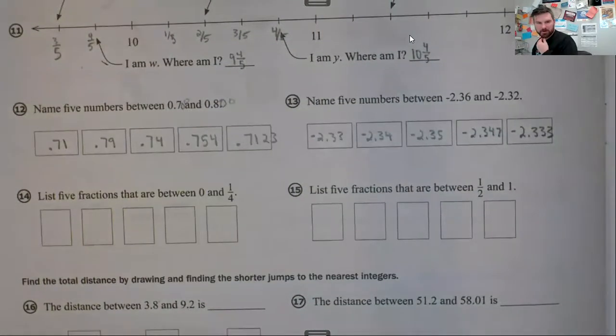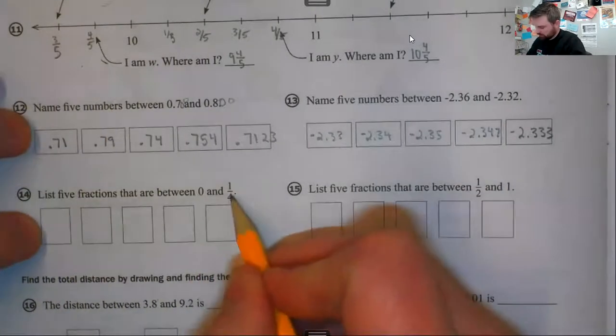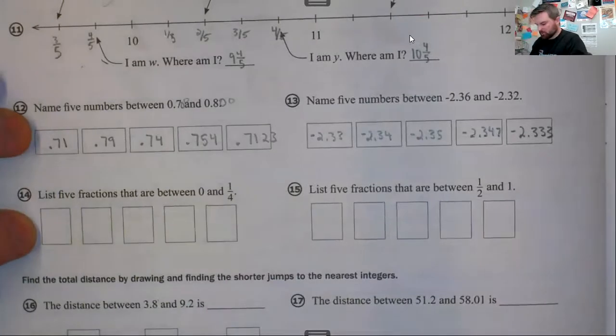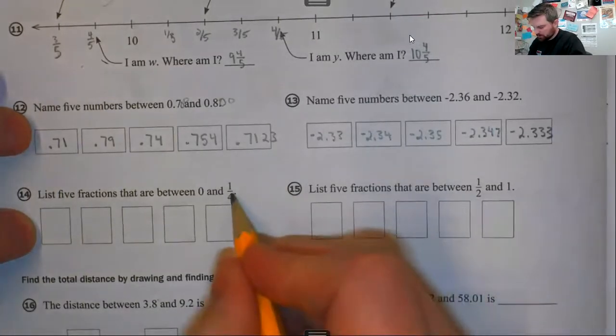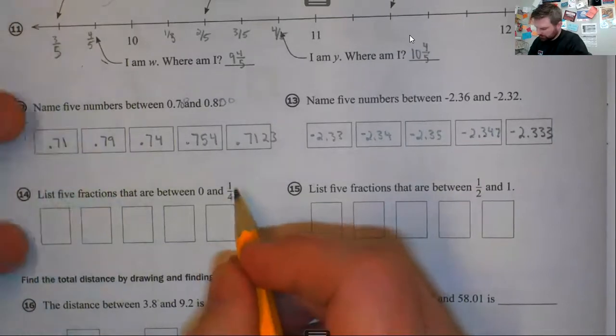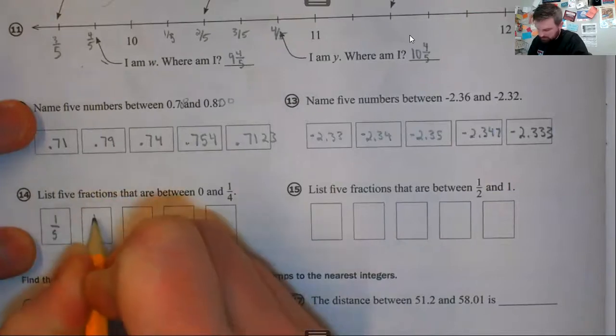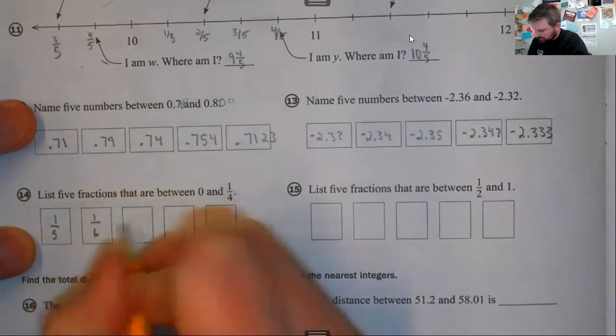List 5 fractions that are between 0 and 1 and between 0 and 1/4. Okay, well, as long as the number is bigger than 1/4, then I keep the number on top the same, we'll be fine. Okay, so 1/5, 1/6, 1/10.